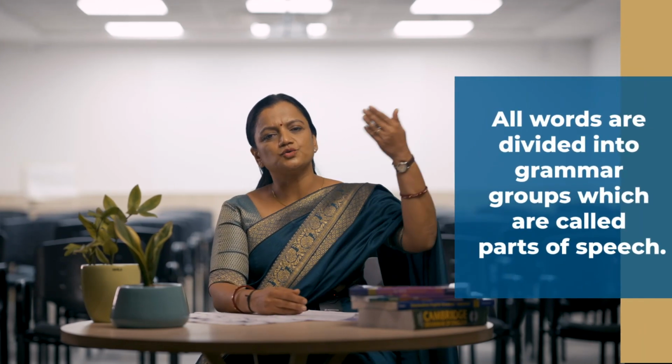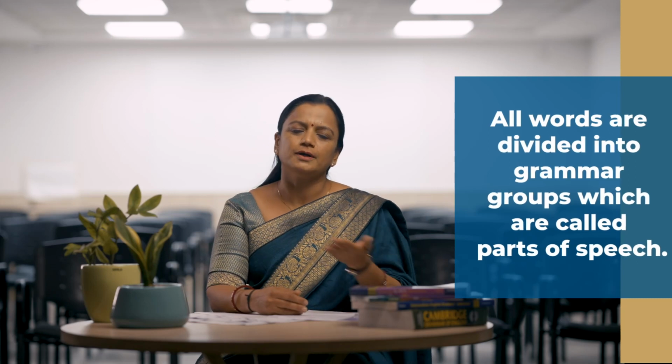Now, what is the part of speech? The part of speech indicates how a word functions in meaning as well as grammatically within the sentence. All words are divided into grammar groups, which are called parts of speech. Some words can be considered more than one part of speech depending on content and usage. Every sentence you write or speak in English includes words that fall in some of the 9 parts of speech.